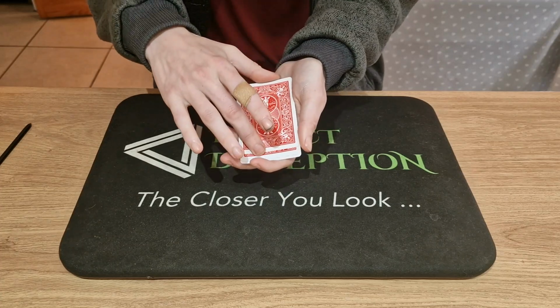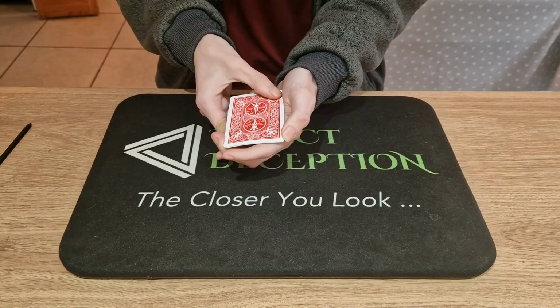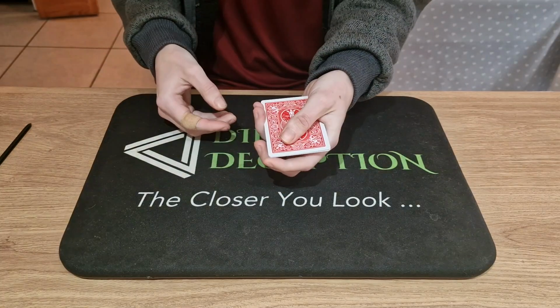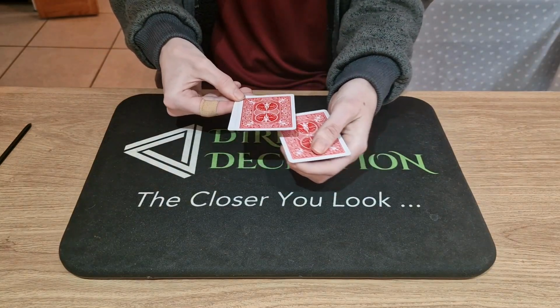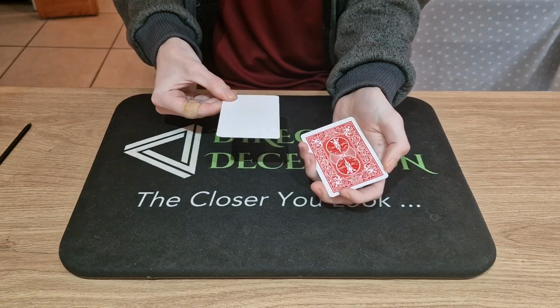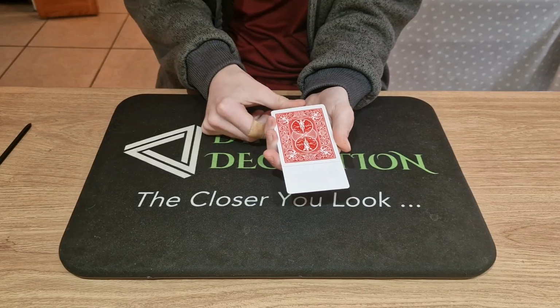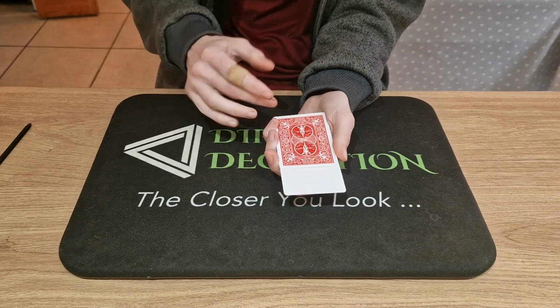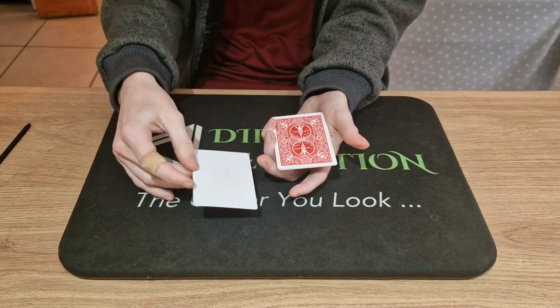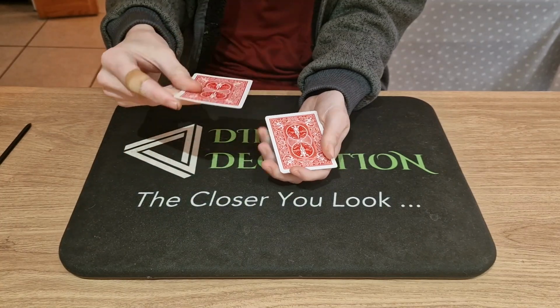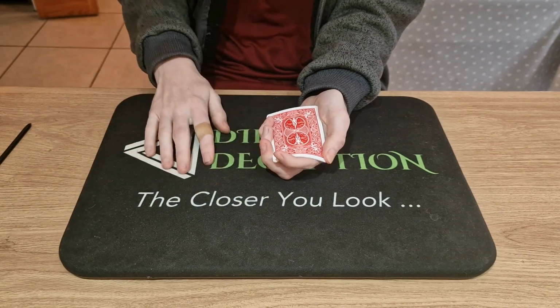Now we're going to square everything back up together, and now we do the spinny move, and we will now do another Elmsley count at this point to show the Queen of Hearts has now been switched for a blank card. So now at this point we're going to strip this blank card out, show it to the spectator, and put it back to the bottom of the packet.